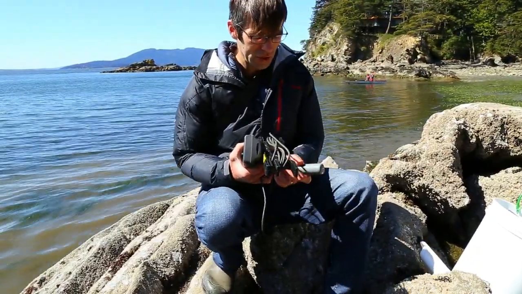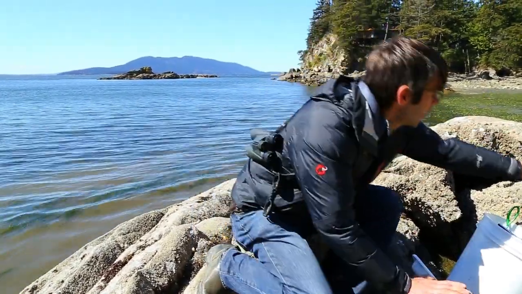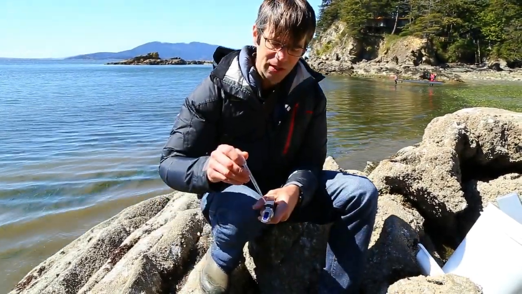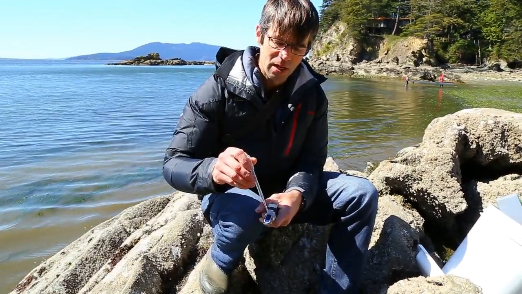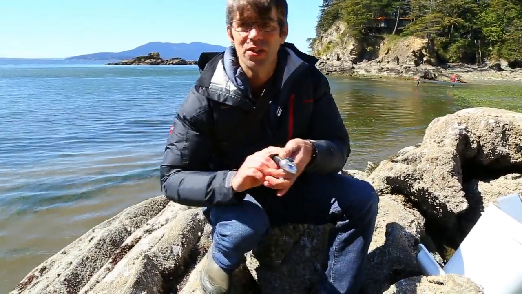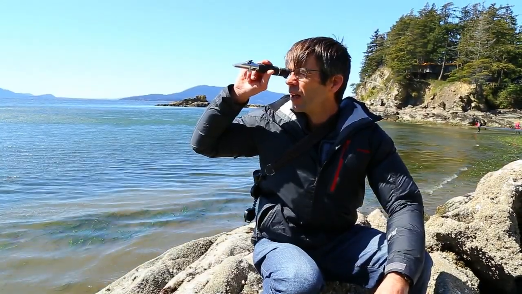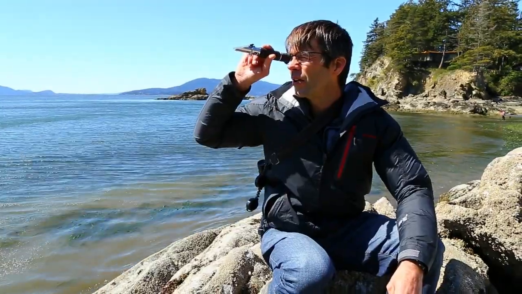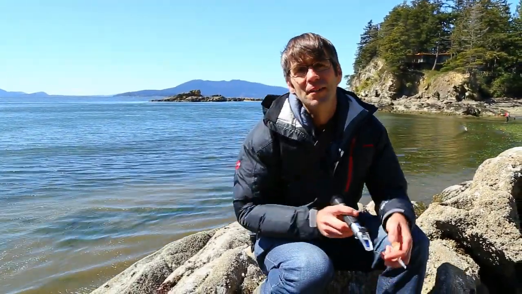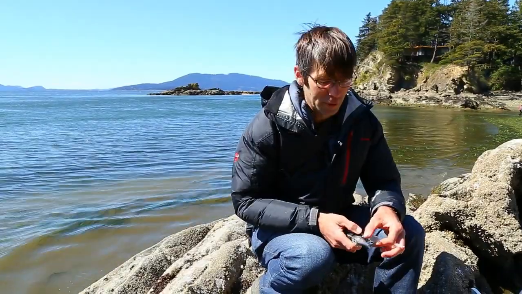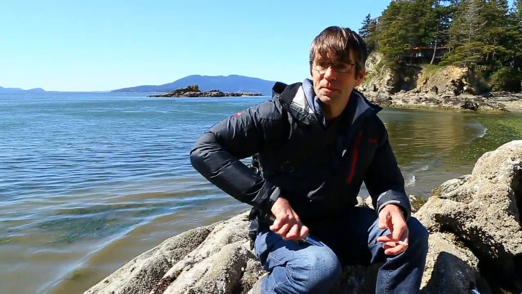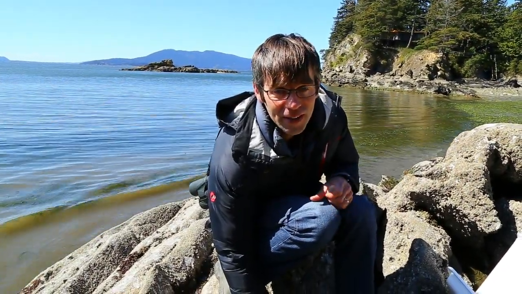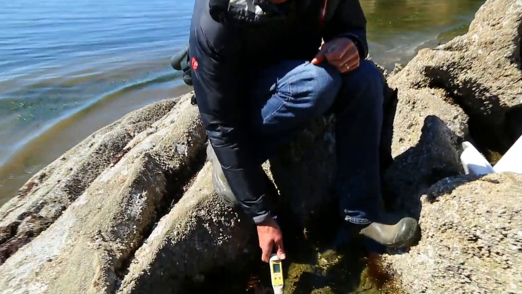Now let's look at differences in salinity. I would anticipate that there won't be any difference in the salinity measurement because it's not raining and evaporation isn't really a big deal. So it looks to me like it's at 32. The last one was 34, so marginally different. We'll do pH again. Steeper tide pool.